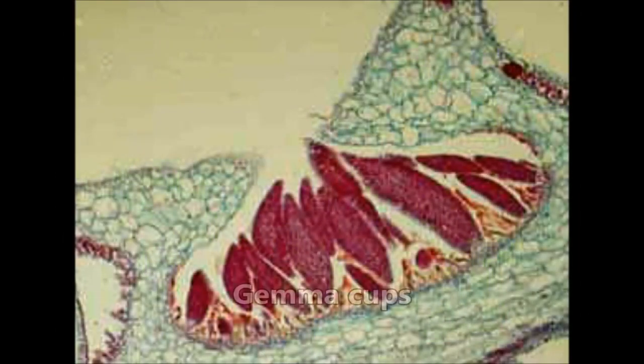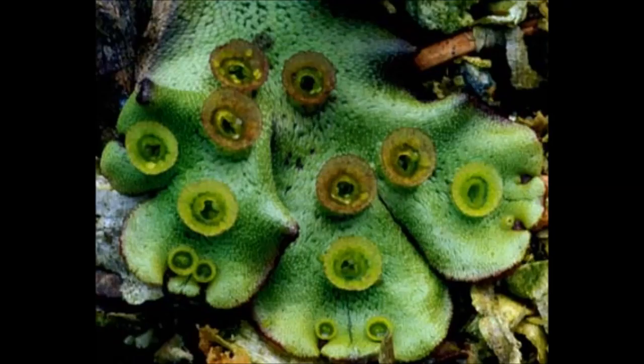Marchantia produces special structures on their dorsal surface called gemma cups. Gemma cups give rise to very tiny lens-shaped bodies called gemmae. The gemmae become detached from the parent body and germinate to form new individuals.